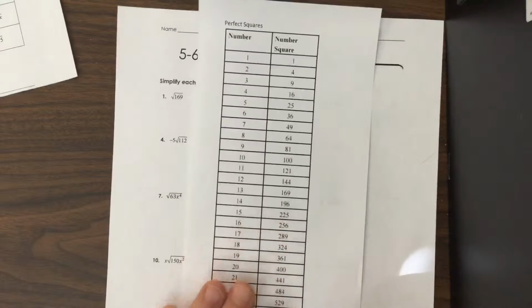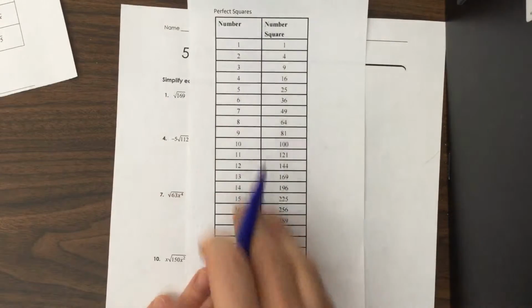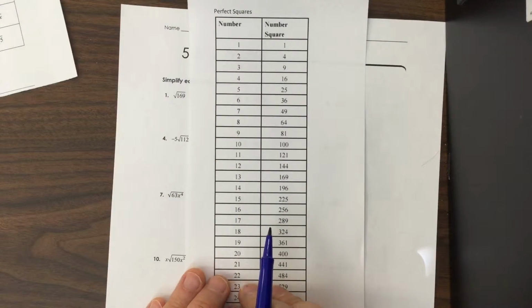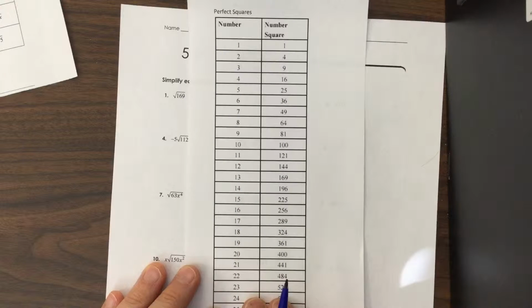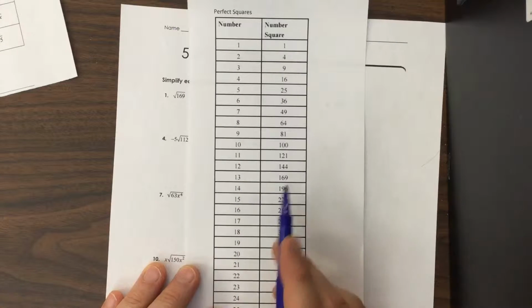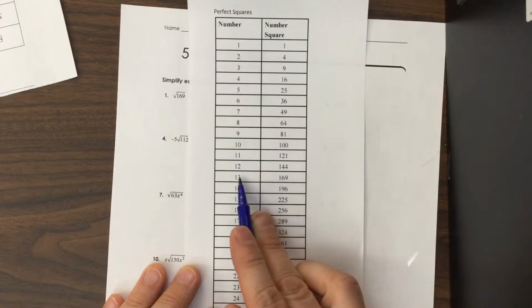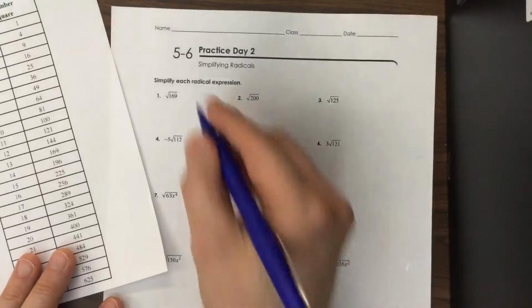That's actually a perfect square. And we have these papers available in class that have a list of the first 25 perfect squares. 169 right here is basically 13 times 13. So the answer to number 1 is just 13.